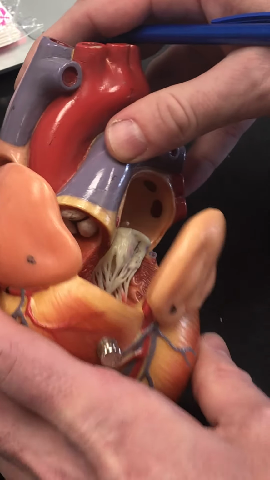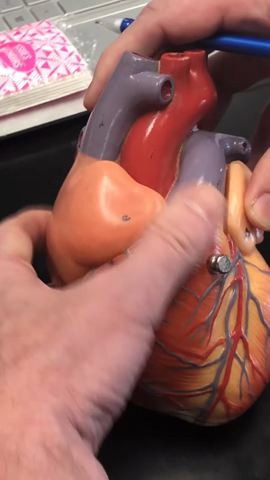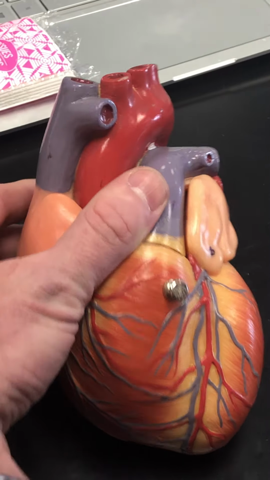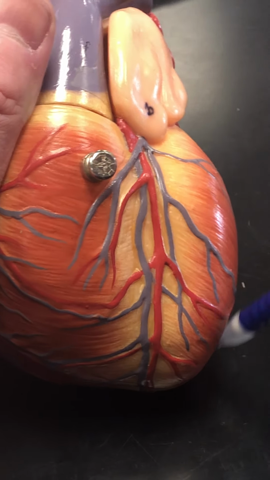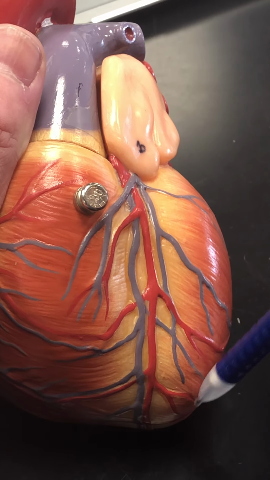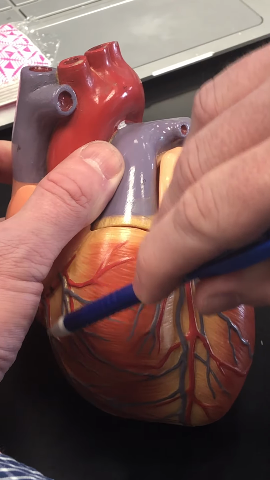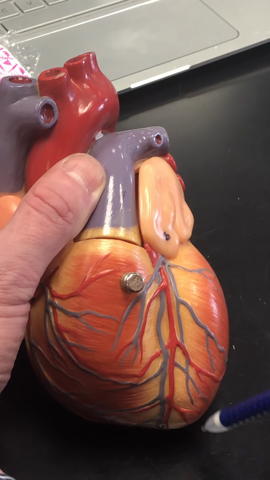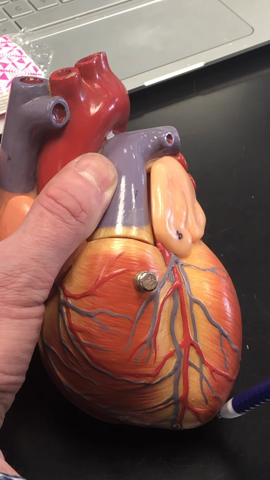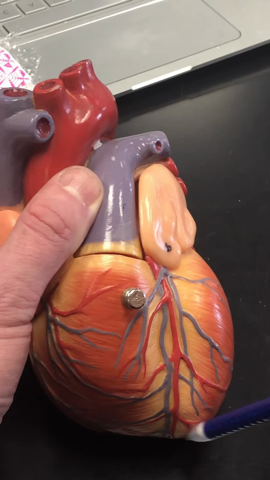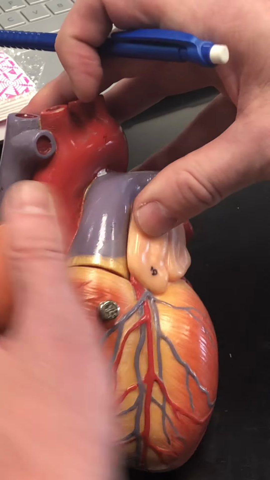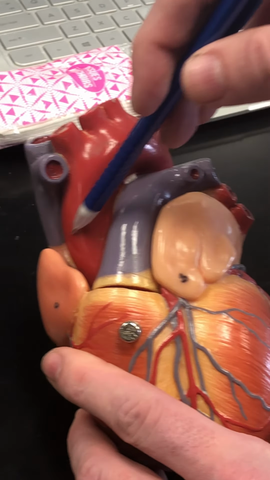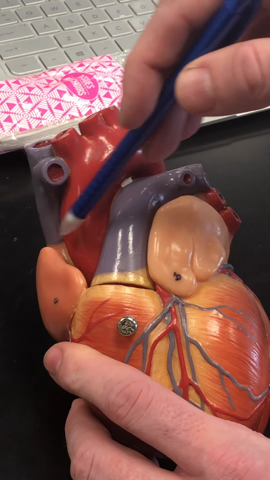Okay, I think that's most everything. A couple landmarks, right, that are important. This is the apex of the heart, right? The inferior portion here, the apex of the heart. Sort of because if you think of the heart as being somewhat triangular shaped, right? The apex of that triangle is here. Okay, so that's the apex of the heart. And then up here where all these large blood vessels are, that's the base of the heart.